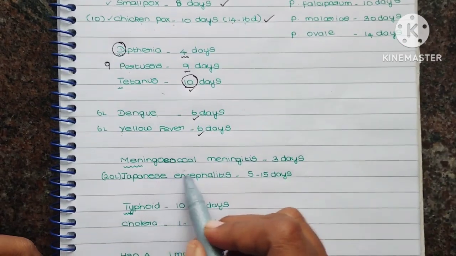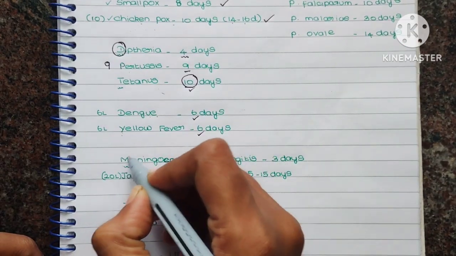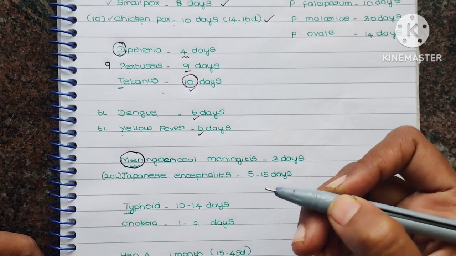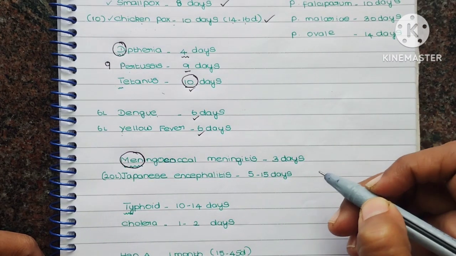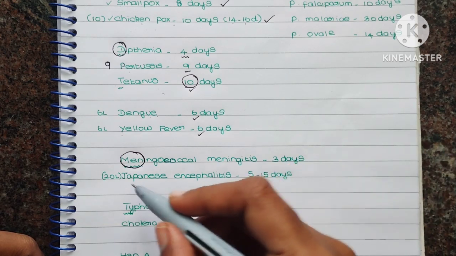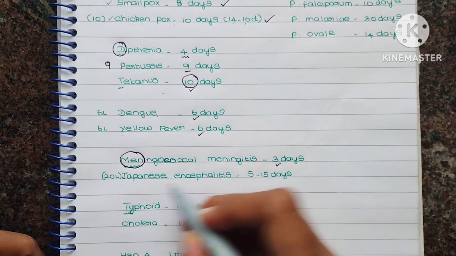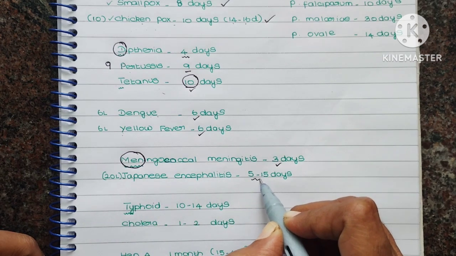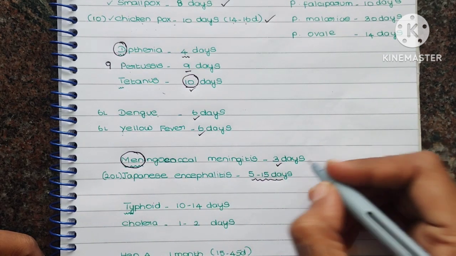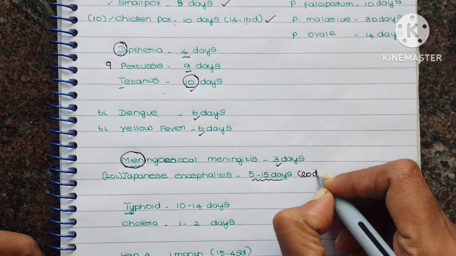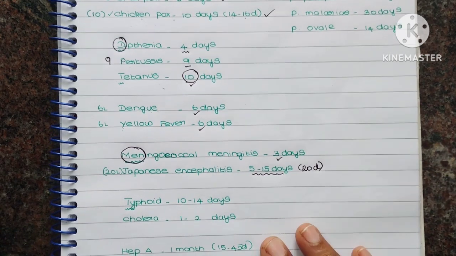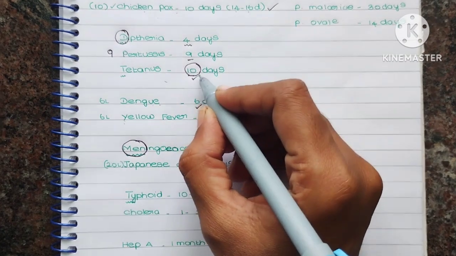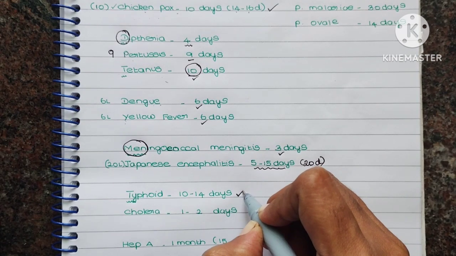Next, meningococcal meningitis. Men, it is 3. Always remember, if you're spelling it as men or flu, it has to be the complete word, then only you count that. So if it is men, it is 3 days. For Japanese encephalitis, it is a 20-letter word, so it is 5 to 15 days. Okay, roughly it will be like 20 days. Next I told you, if anything starts with T, it is always 10 days only. So 10 to 14 days for typhoid.